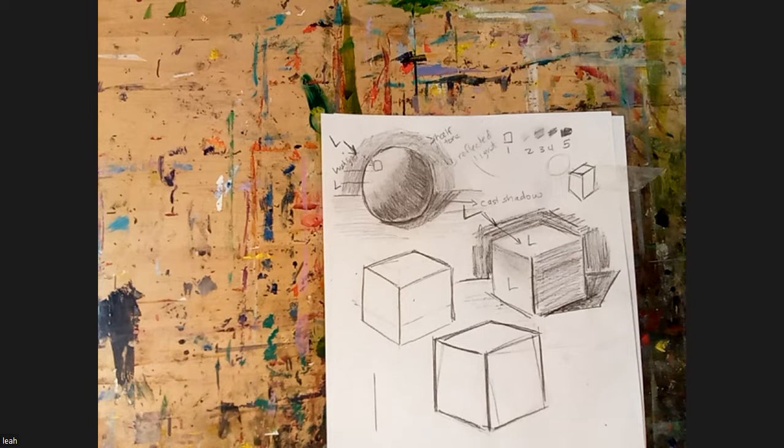Cylinders are interesting, because that's like drawing a base. Cylinders have a slightly different thing. Well, is that true? Yeah, that is true.